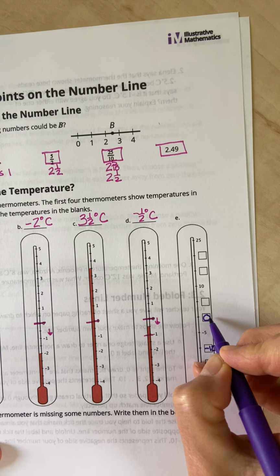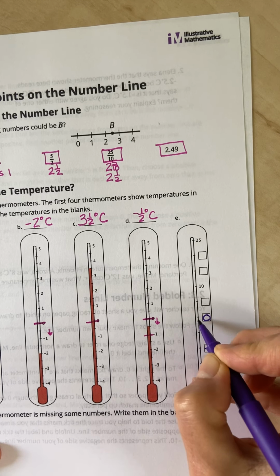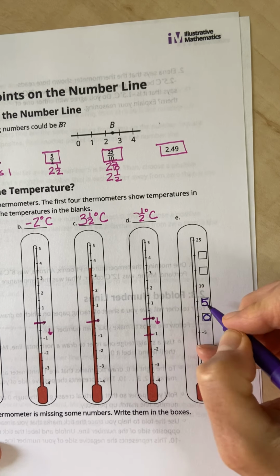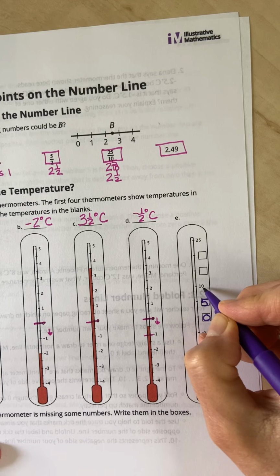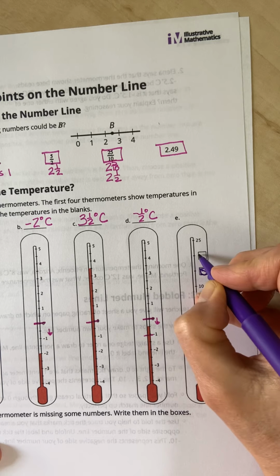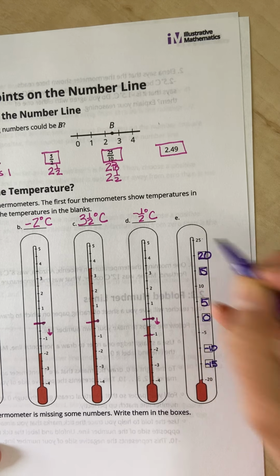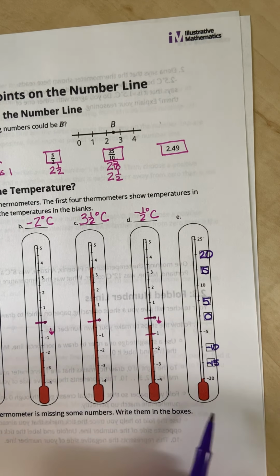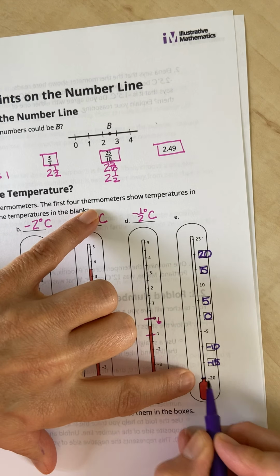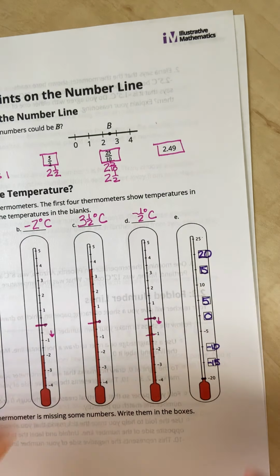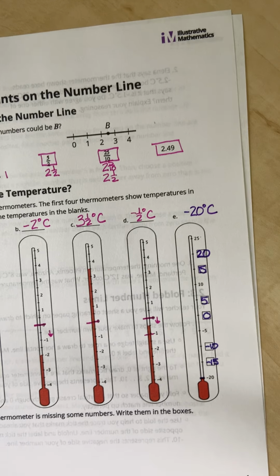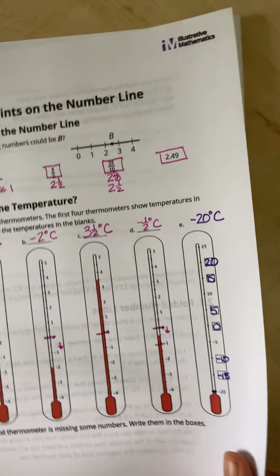If I go up, I have to go by the same amount. So if I went down 5, I have to go up 5. That's my range, or my interval in here. 5 to 10, good. 10 plus 5 would give me 15. 15 plus 5 would give me 20. 20 plus 5 would give me 25. All right, if I want to know the temperature of this one, again, I'm just going to read it like it is. It's below 0. It's at negative 20 degrees Celsius. Okay? So pretty easy start to our day. All righty.